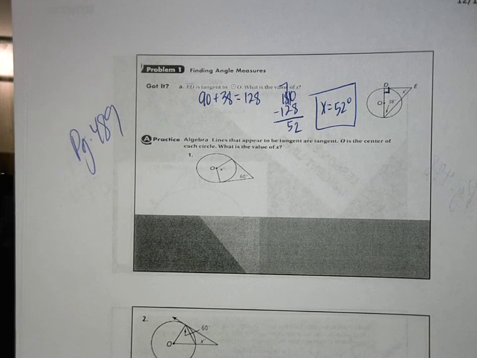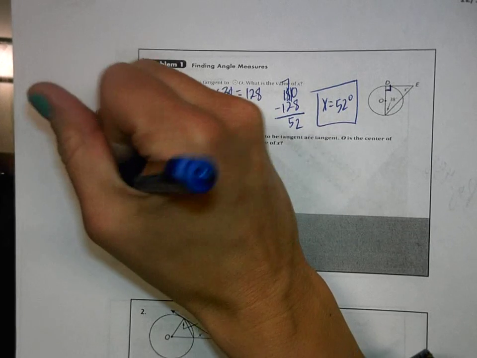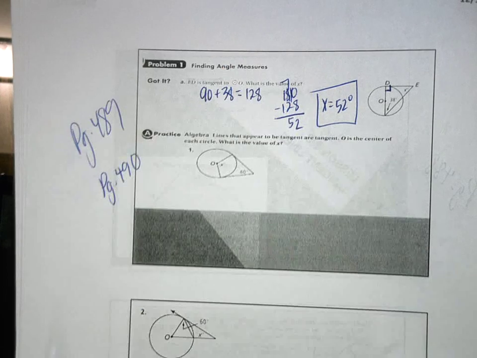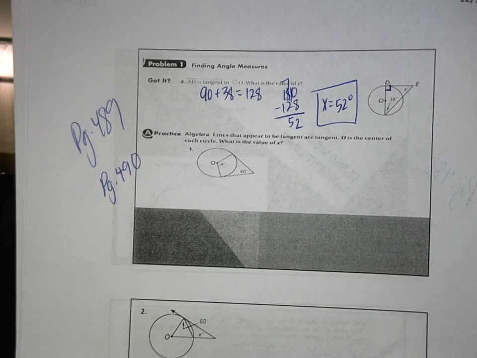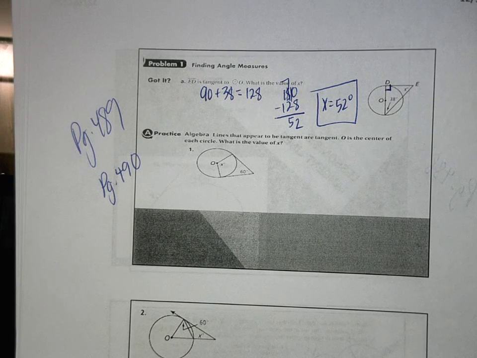Going on to the next problem, and this one is on page 490. Practice problem number 1. First of all, it says that lines that appear to be tangent are tangent. So O is the center of each circle. What is the value of x? Now, this one looks a little different. It is not a triangle. Do we know how many degrees are inside a 4-sided figure? 360 is correct. So any 4-sided figure, if everything is connected, has 360 degrees inside.